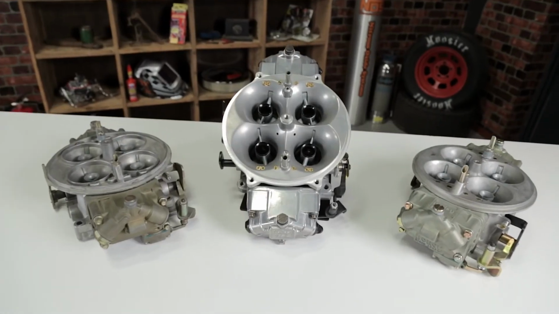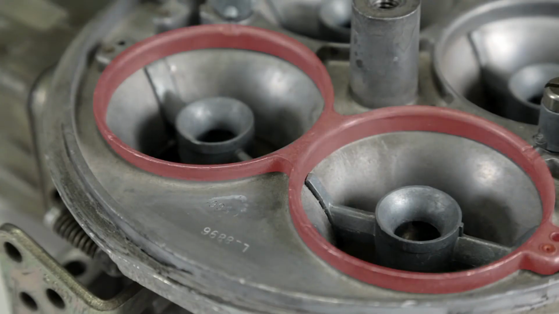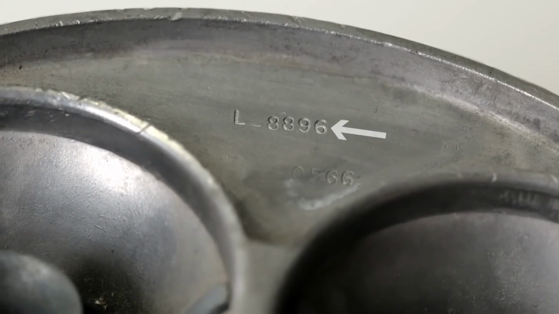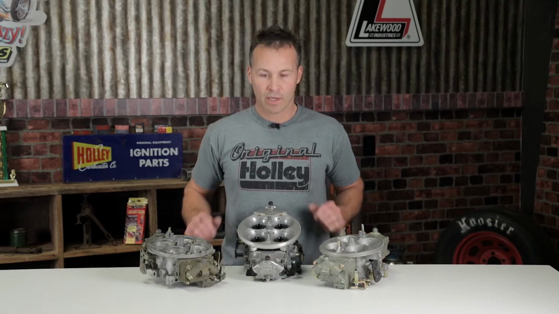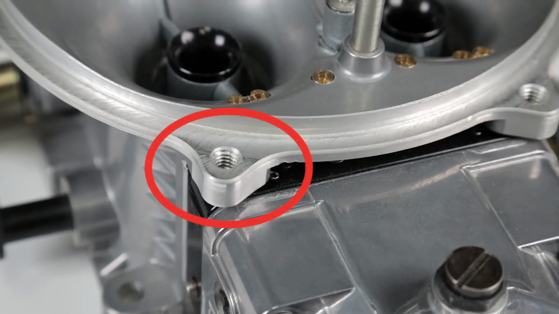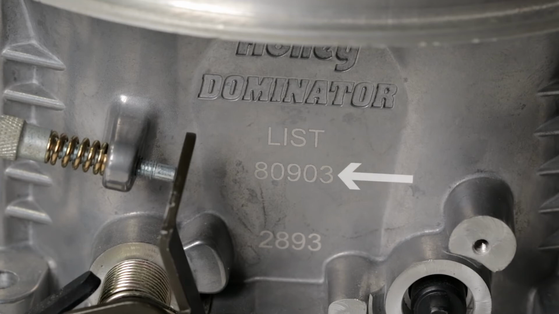Getting into our 4500 Dominators, you will find 3 generations of carburetors. The early first gens are easy to identify by the raised rings around the venturis, and the list number will be stamped on the top. Second gen models will have the numbers stamped into the throttle side of the main body, and our third gen Dominators are easy to ID with the 4 built-in threaded air pan bosses. List and date code numbers for the Gen 3 can be found laser etched on the throttle side of your main body. Once again, look for a 4 to 6 digit list number with a 3 or 4 digit date code below it. A typical Dominator list number would be something like 8896-1.